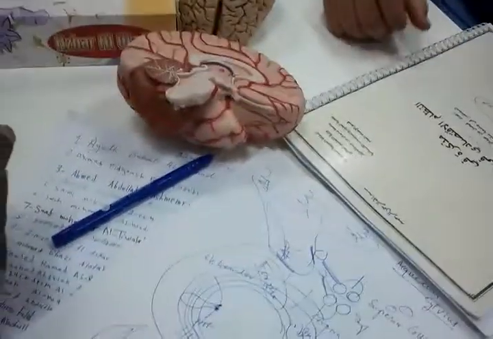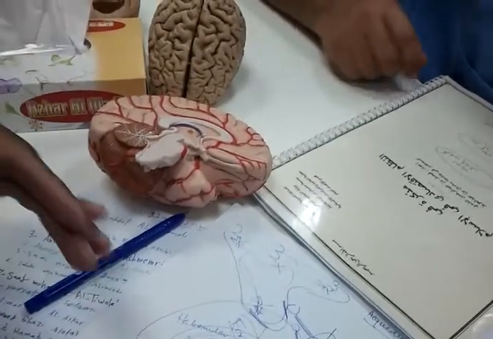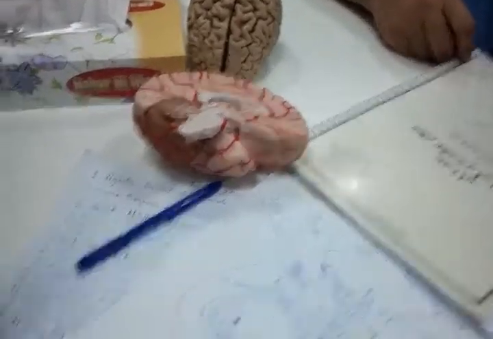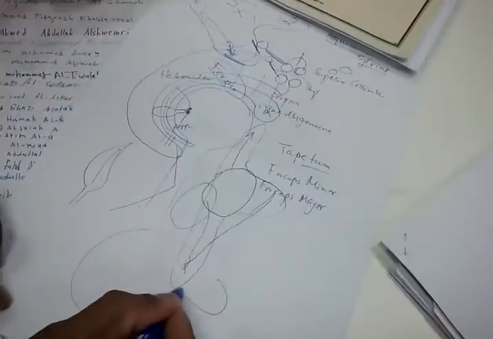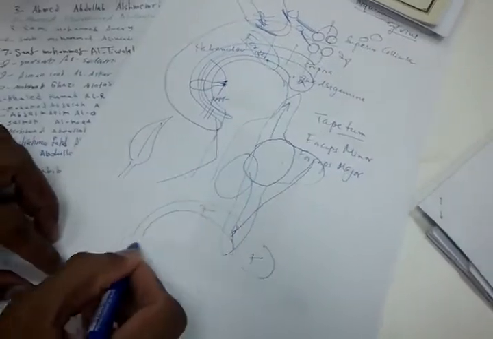So we will repeat this. At least you can say that in the roof of the inferior horn of the lateral ventricle comes the tail of the caudate nucleus, isn't it? If you make the caudate nucleus, again I will make a C-shaped structure of the caudate nucleus: head, body and the tail.